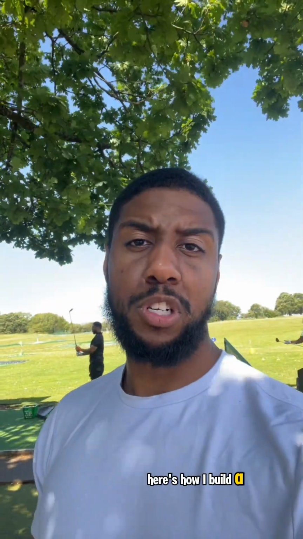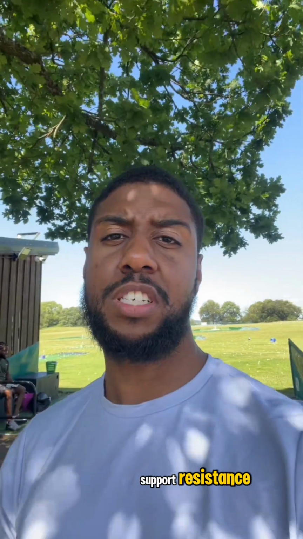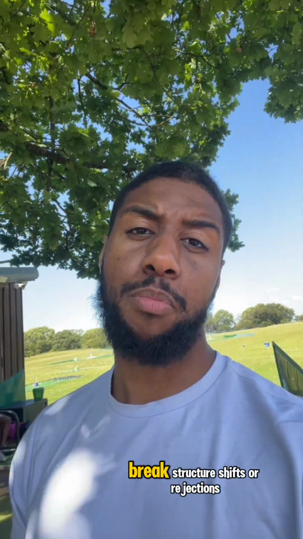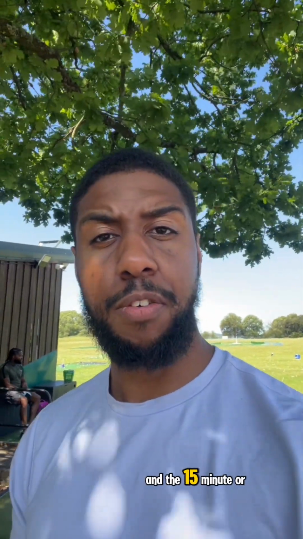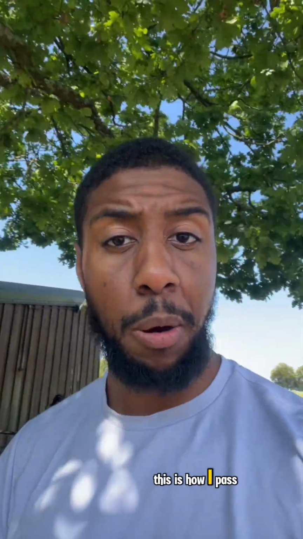So here's how I build a trade using 3 time frames. The 4 hour and the daily find key zones, support, resistance, supply or demand. The 1 hour looks for breaks, structure shifts or rejections, and the 15 minute or the 5 minute wait for candle confirmations or micro breaks and resets. Everything stacks, everything aligns. This is how I pass my funding challenge without second guessing.